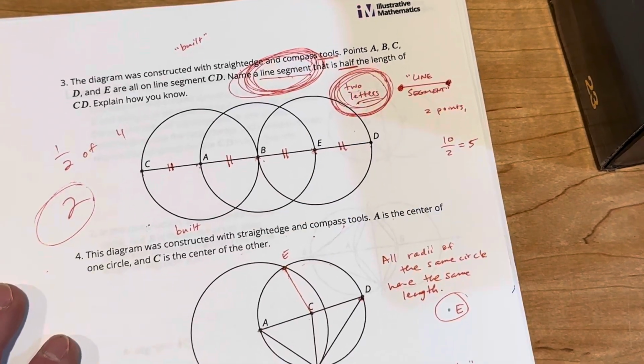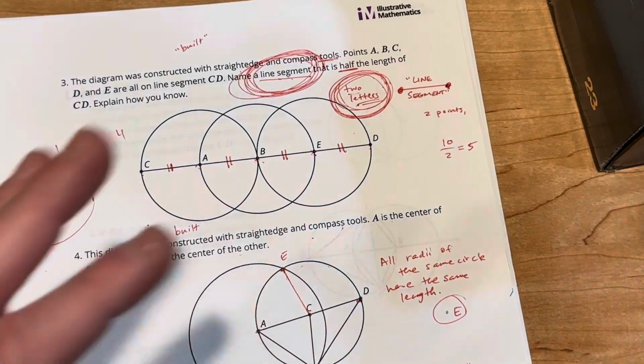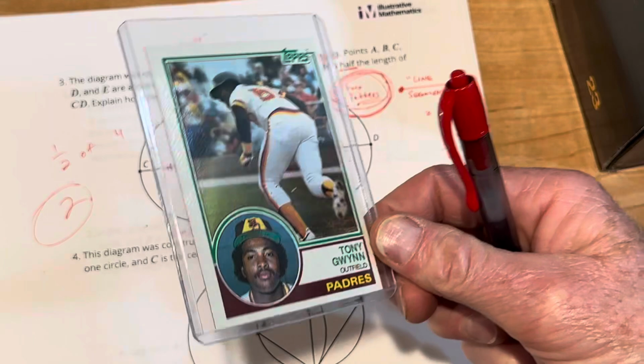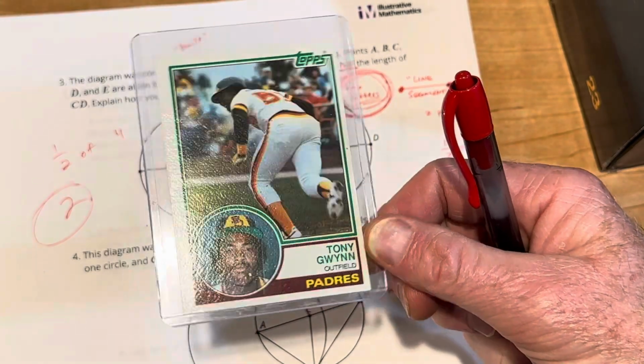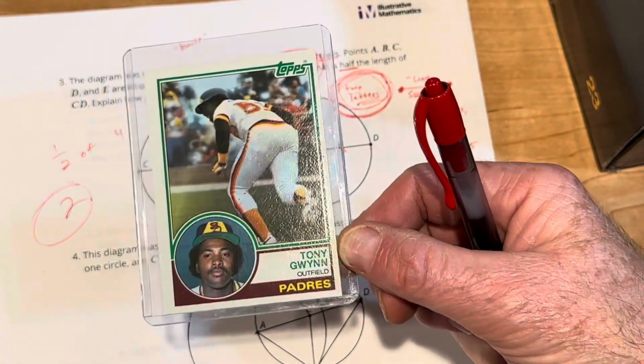Go Tony Gwynn. One of my sports heroes. Mr. Padre. Try to keep his legacy alive. Woo. All right.